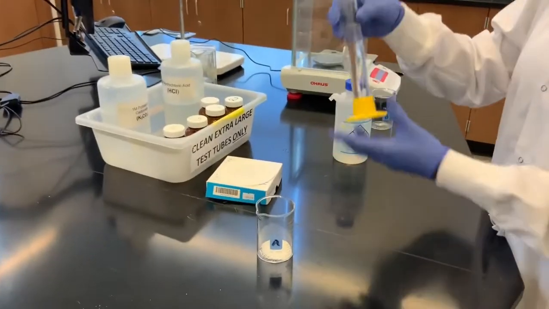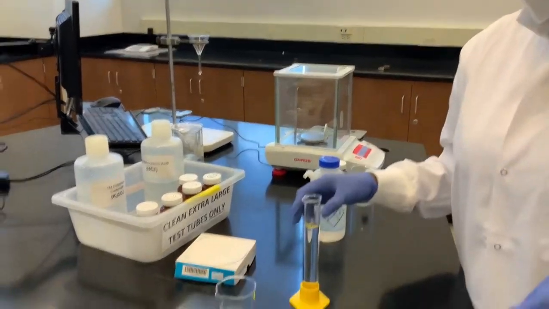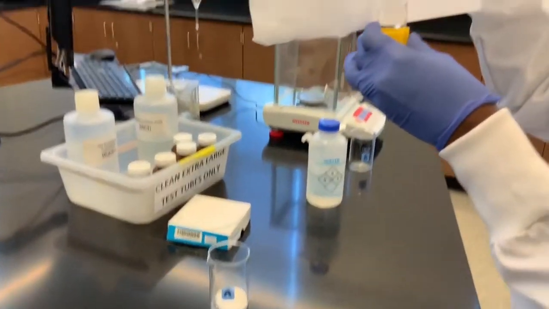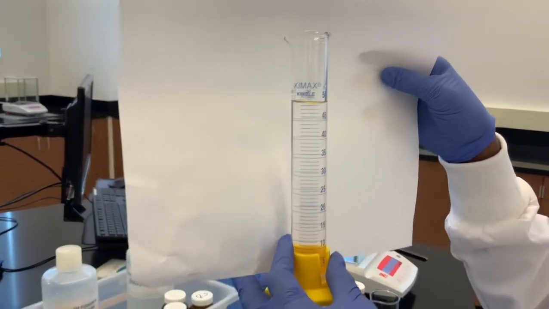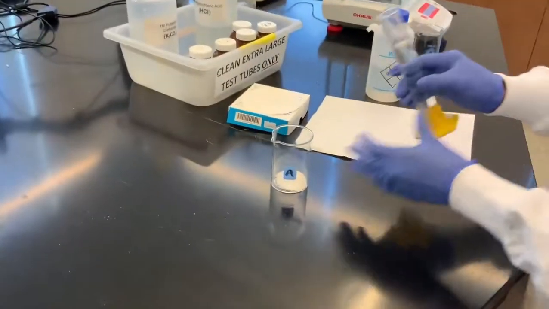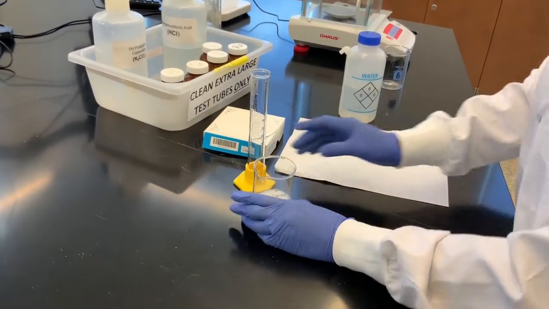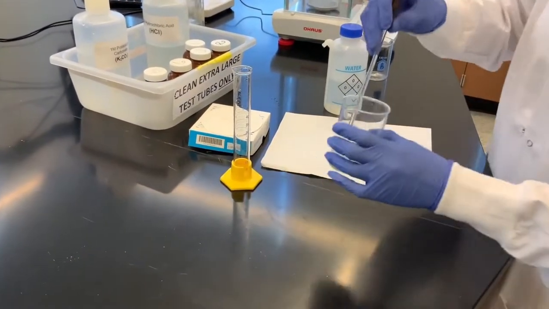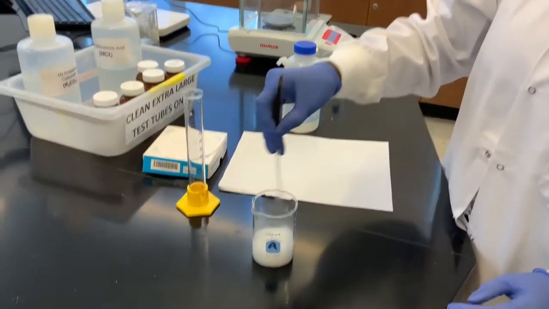It doesn't really have to be exact. How much water you take doesn't really affect the measurement. So this is about 50 ml of water. I'm going to pour it in here and stir it very well, as you can see.